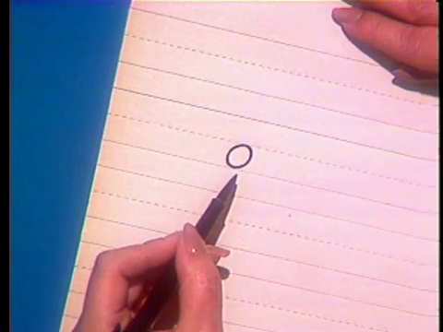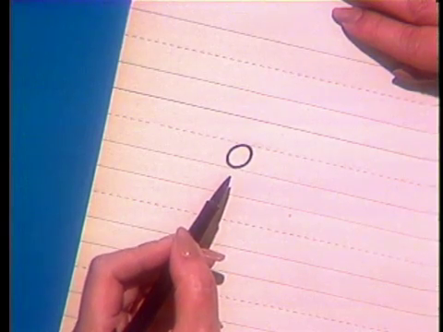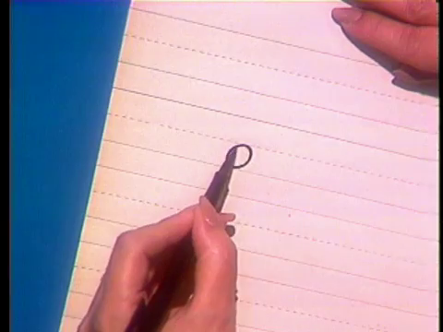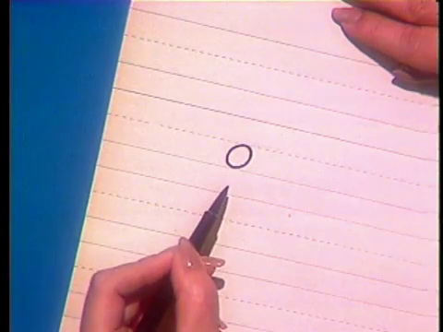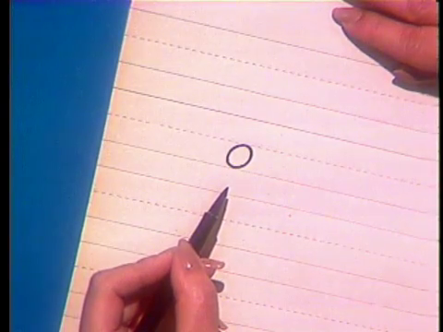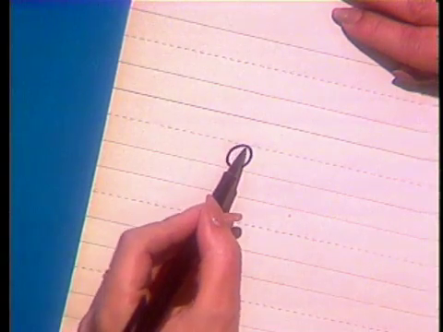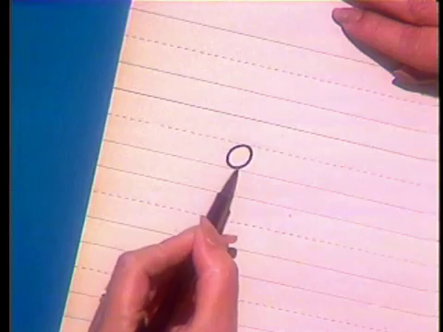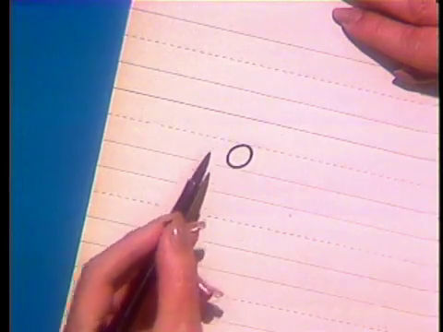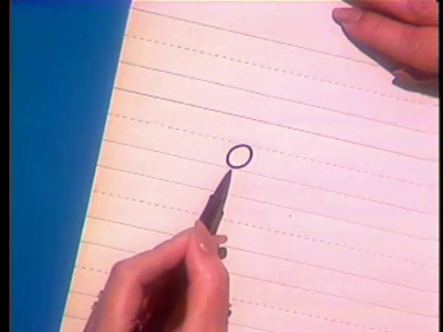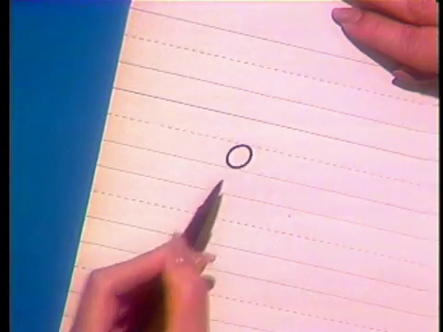We can make the 0 to the count of 1, and we would just say 1. Put your pencil at the midline, and I would like for you to make the 0 again as I count. Ready? Write. 1. Make sure that you started at the midline and that you touched the baseline and that you closed your 0.